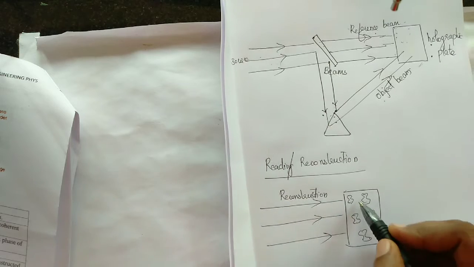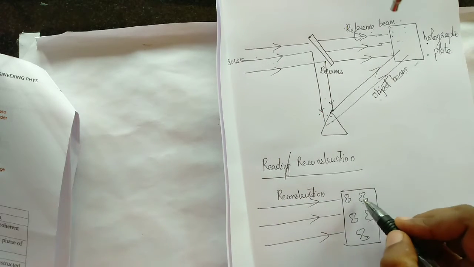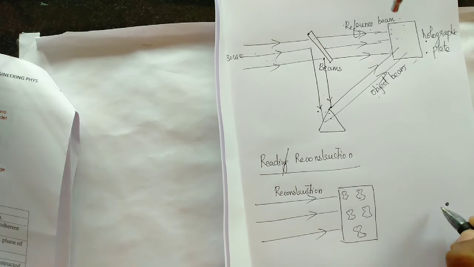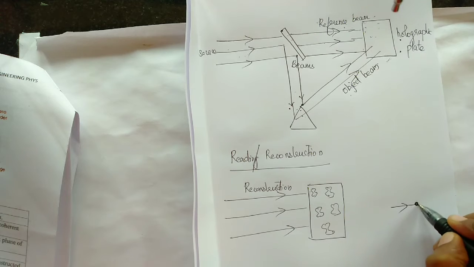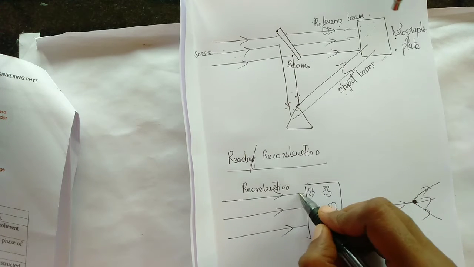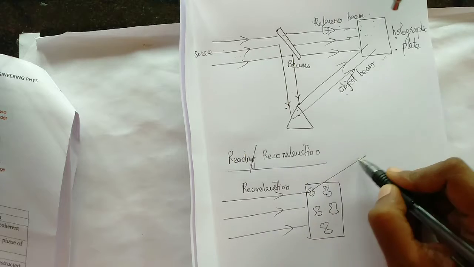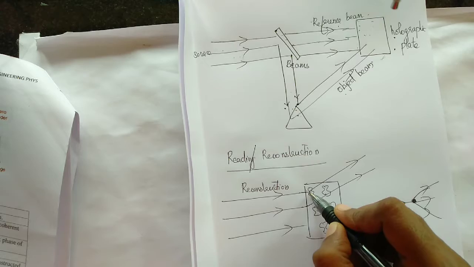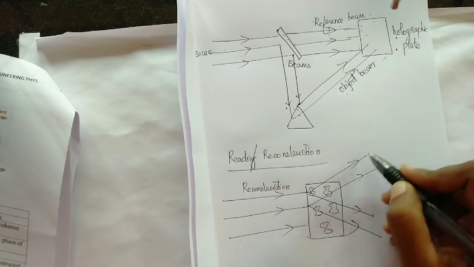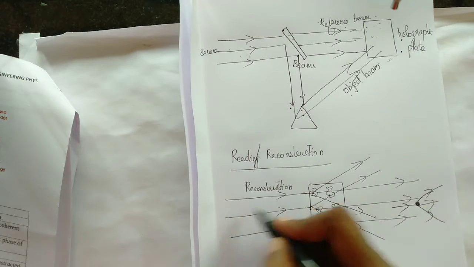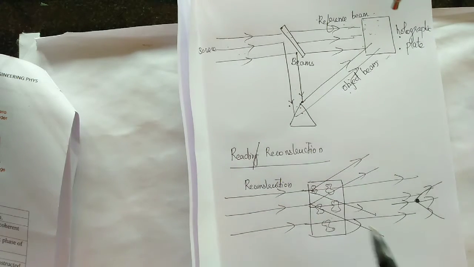So when it is incident on this photographic plate which has images on it, there can be diffraction. Diffraction means bending of light around the edges of an obstacle, isn't it? Light will bend around. So here, as there are images embedded on this holographic plate, the laser beam incident on these images may get diffracted in different directions. Some may be diffracted in this direction, some in that direction, some may travel directly parallel or normally. All these possibilities are there.